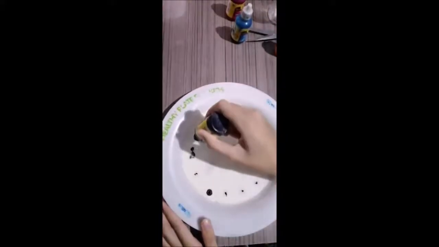I'm using purple, blue, pink, and yellow.